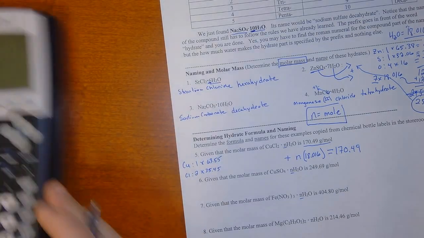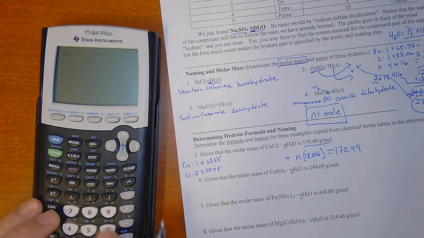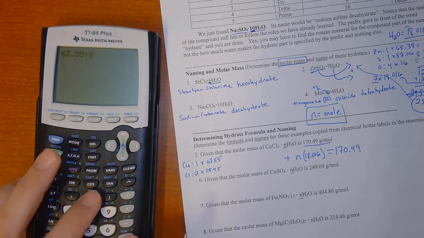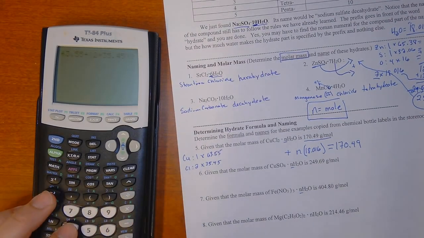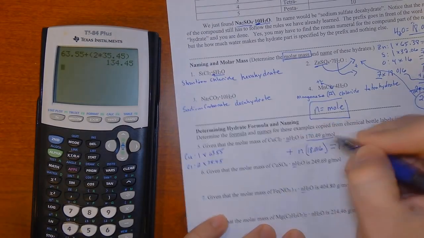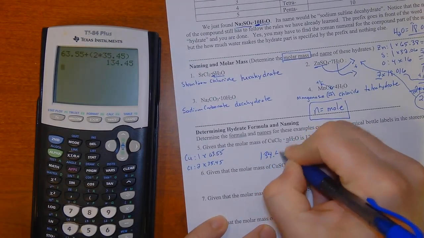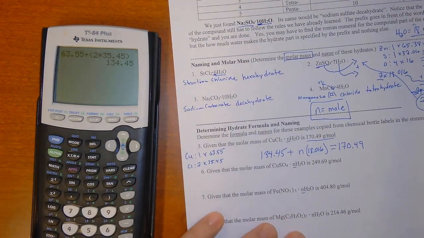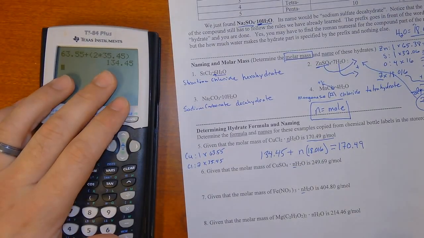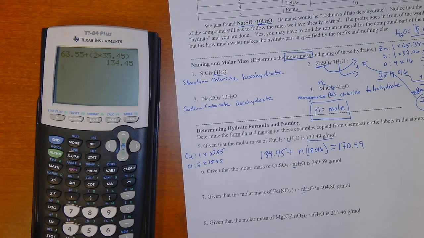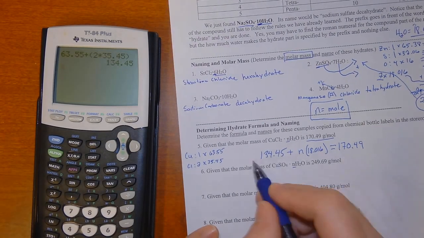So I put that in my calculator, and I have 63.55 plus 2 times 35.45. I get 134.45. Make sure I did that right. There we go. Okay, so now this is just simple algebra.